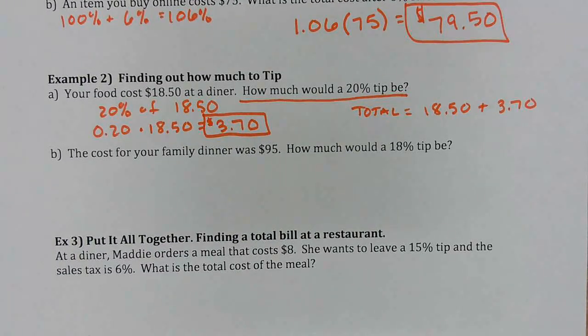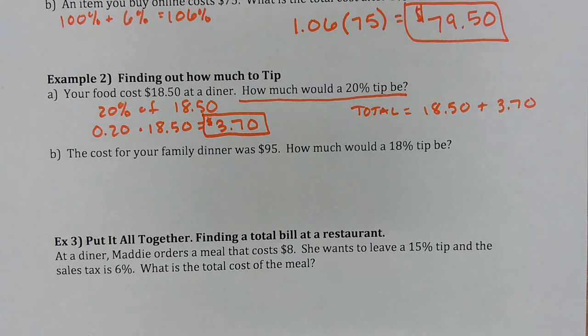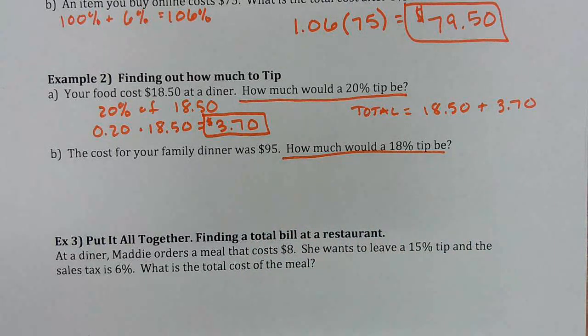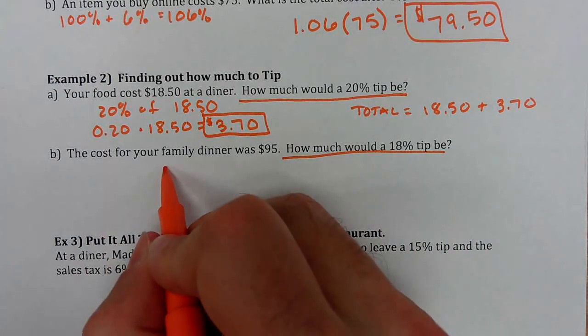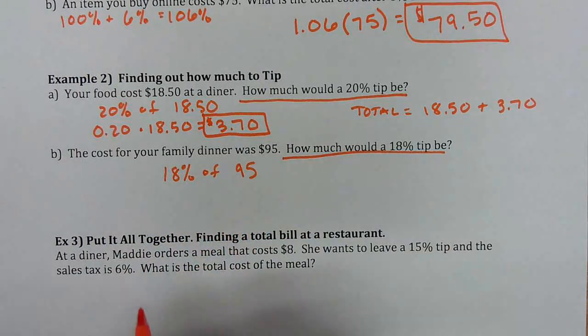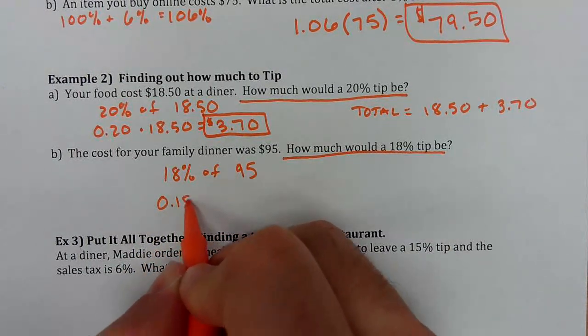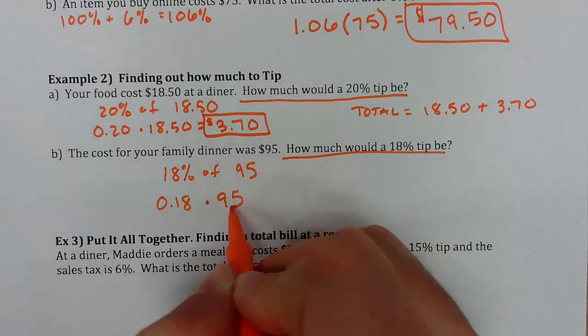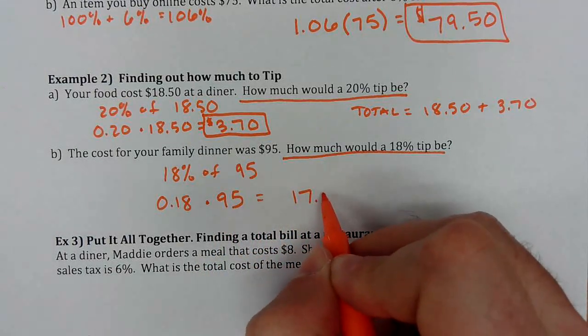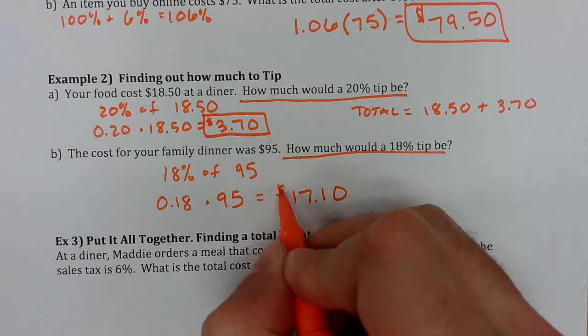The cost for your family dinner was $95. How much would an 18% tip be? How much would the tip be, not how much would it cost in total? So I want 18% of 95. That's going to give me an amount of $17.10.